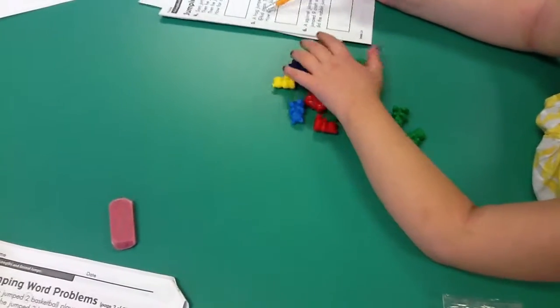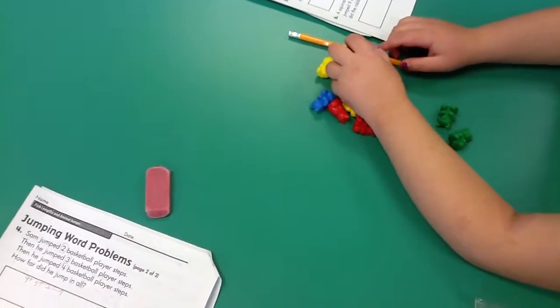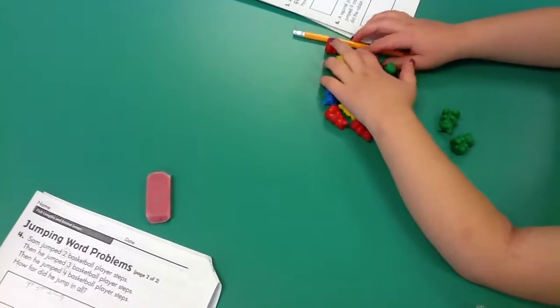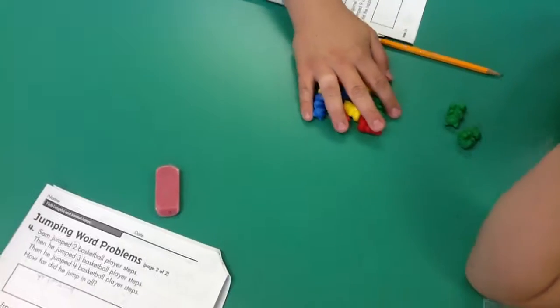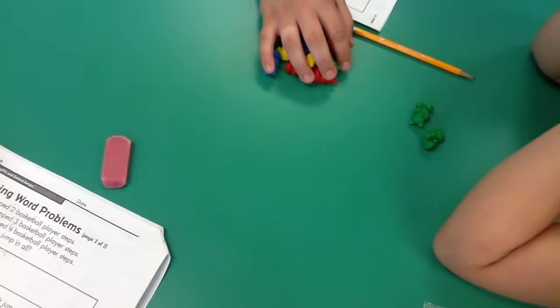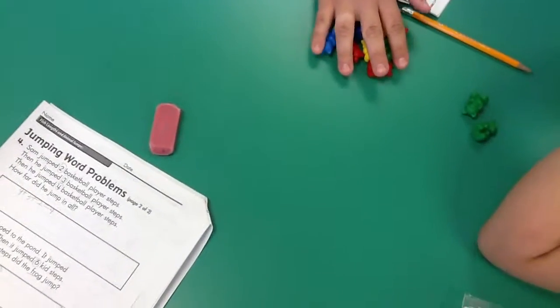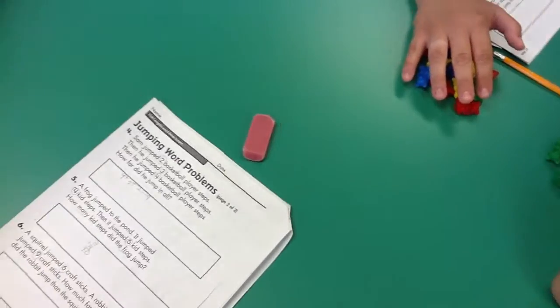Okay, do you want me to reread it to you? Okay, here we go. Did you get a different number this time? Let's try this again. Let me read it really quick. A squirrel jumped 6 craft sticks. A rabbit jumped 9 craft sticks. How much farther did the rabbit jump than the squirrel? Farther. There we go. Let's go ahead and underline that one.